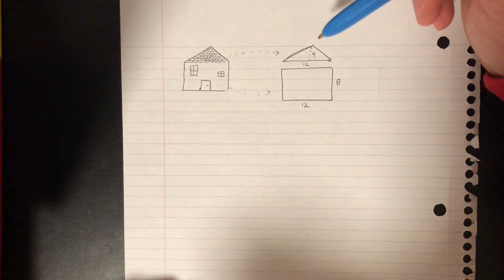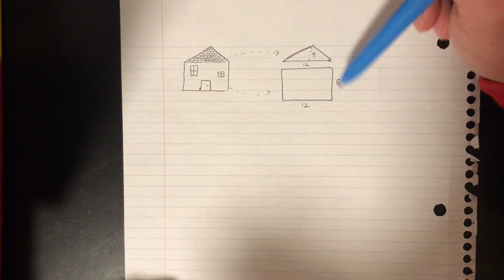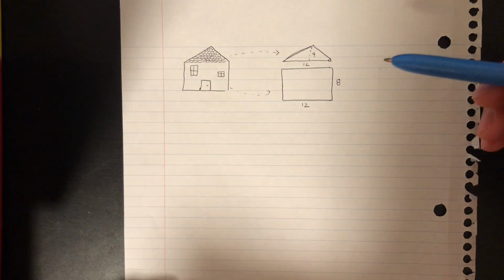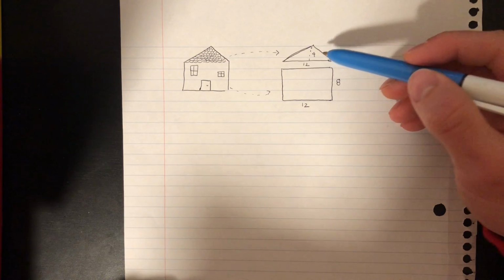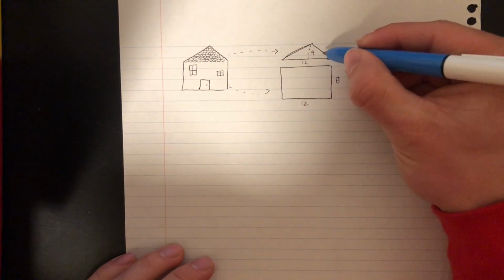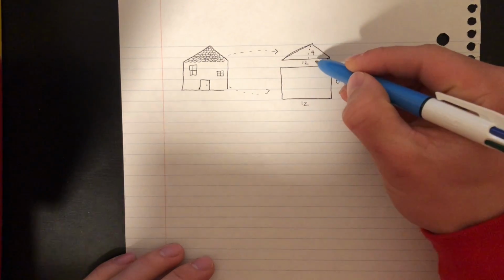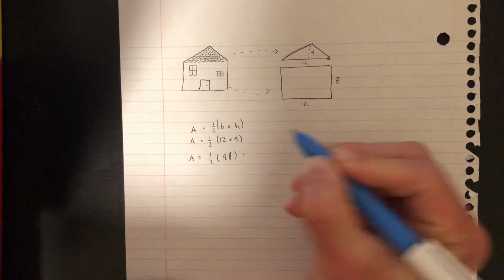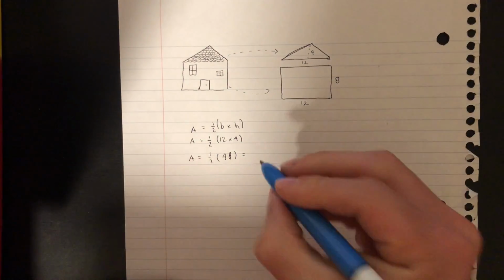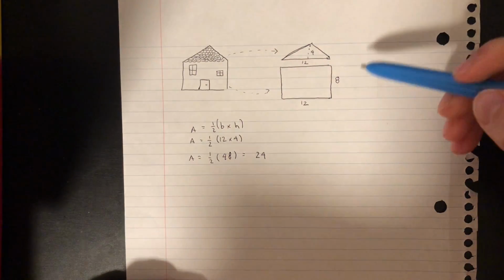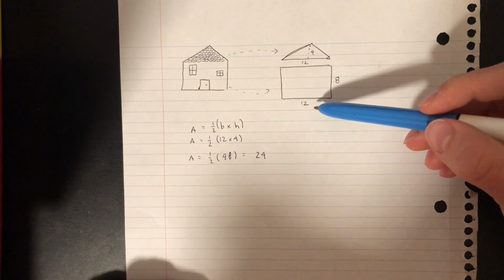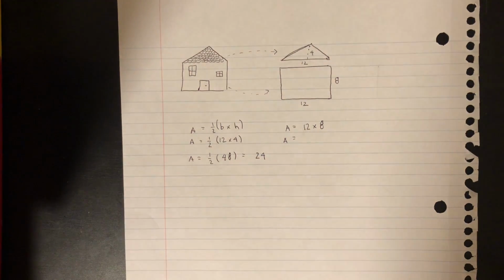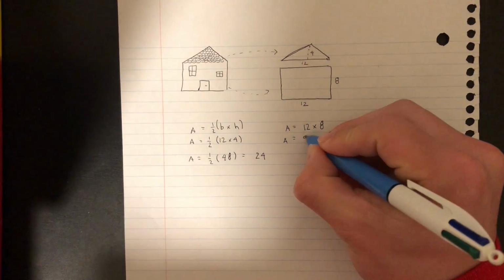But notice if we simply separate the house into two separate shapes, a triangle and a rectangle, we can easily find the area of each of these shapes and then simply add them together. Thinking back to our area of a triangle equation, we can plug in the given height and base for this triangle. Area equals 1/2 times 48, and we can see that the area of this triangle above will equal 24. And now we know rectangles, as the equation for this is just area equals base times height, and we can see that this area will equal 96.